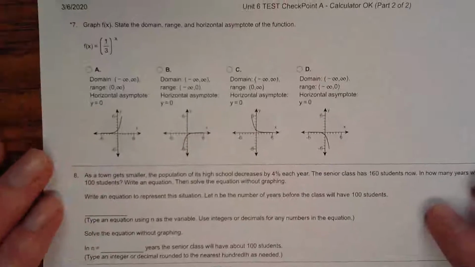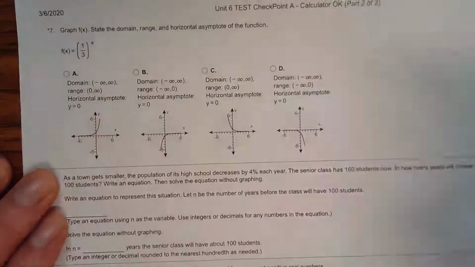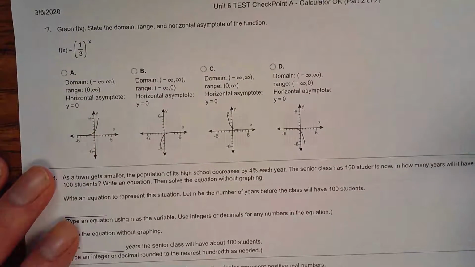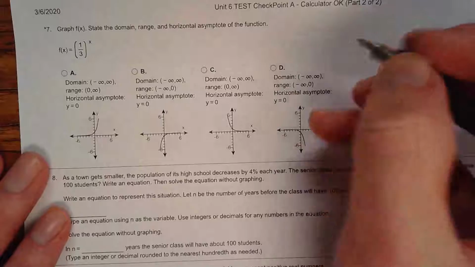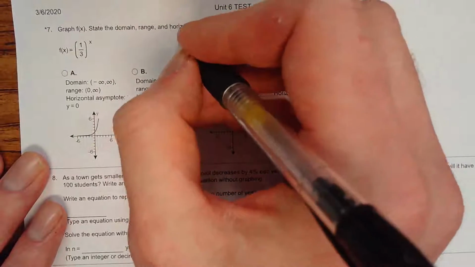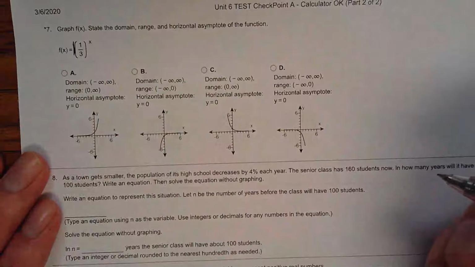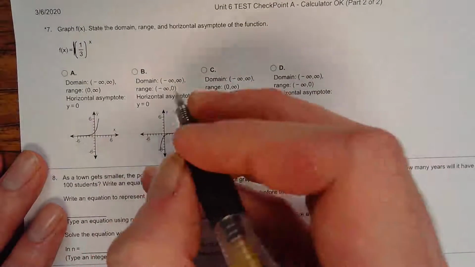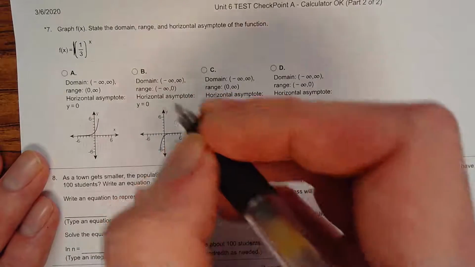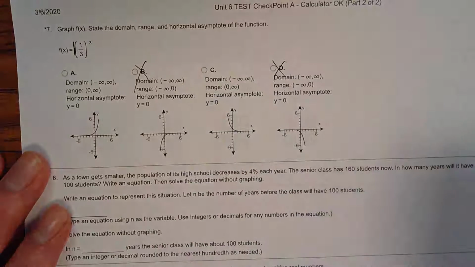Number 7. So it's a graph this guy, state the domain and range and all that good stuff. So I got 1/3 raised to the x power. Let's see here. So the initial amount is 1. The initial amount is 1 here. So whichever, if any of these have a 1 for a y-intercept, it's good. So I can throw out b, and I could throw out d, because this should be a 1.